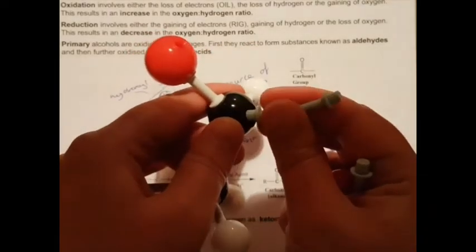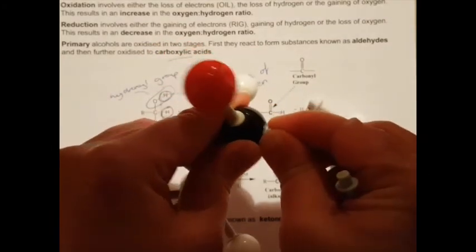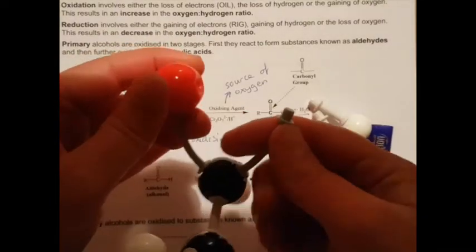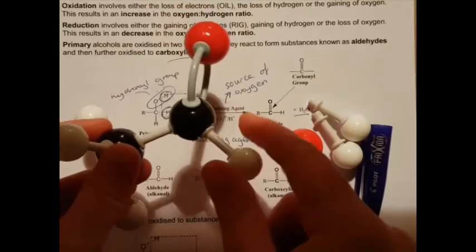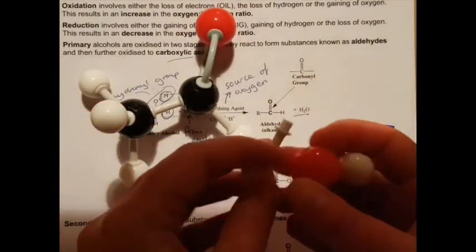I'm going to have to change the bonds around slightly so that I can use the flexible bonds to form a double bond. So you can see this carbon then forms a double bond to the oxygen. So this is the molymod of your aldehyde here. And then we also can form water in this reaction here.